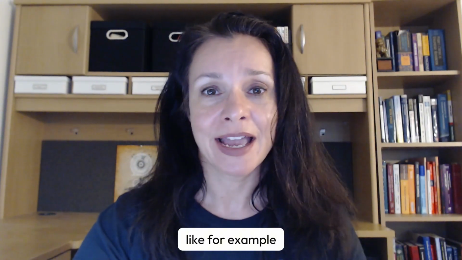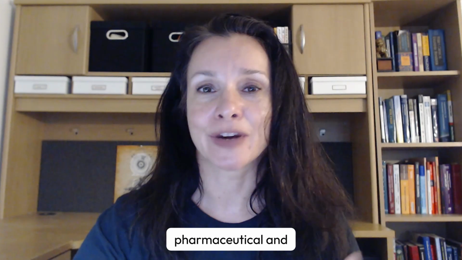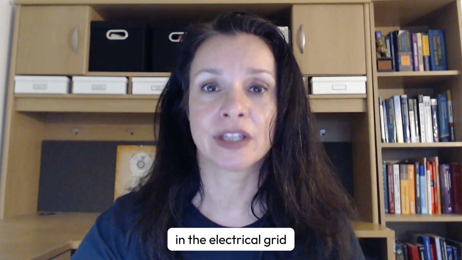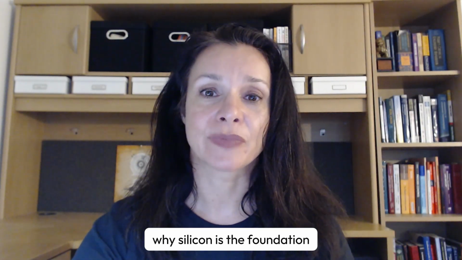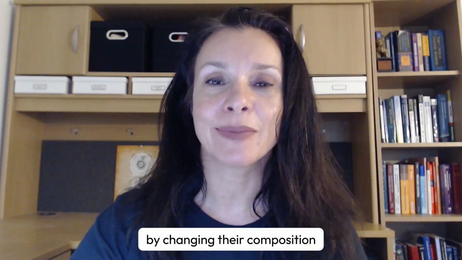Like, for example, I used to choose stainless steel 316 for a lot of pharmaceutical and different types of applications. Why copper is chosen to wind every transformer in the electrical grid. Why silicon is the foundation of every solar cell and microchip. And why the properties of materials can be tuned so precisely by changing their composition.